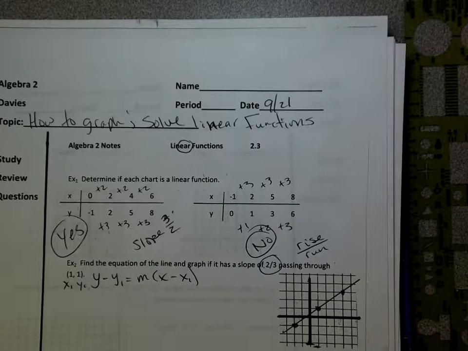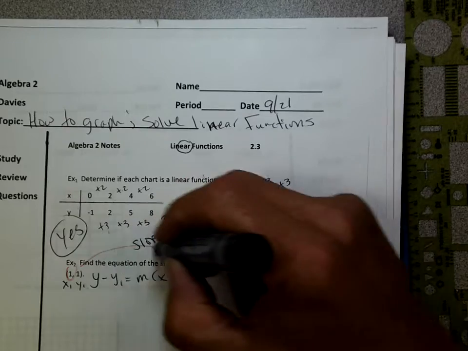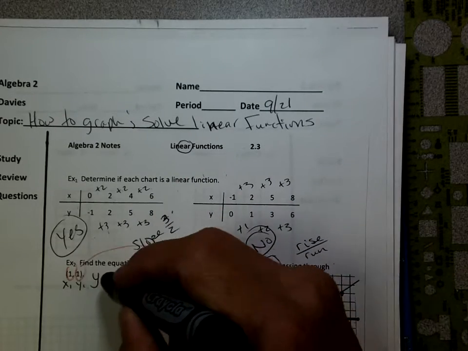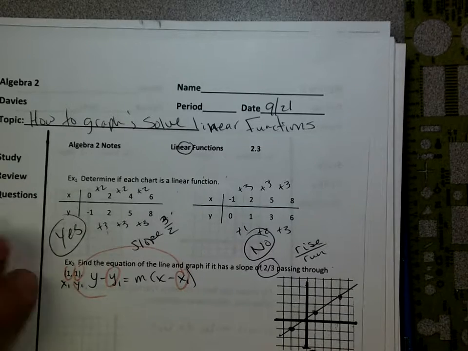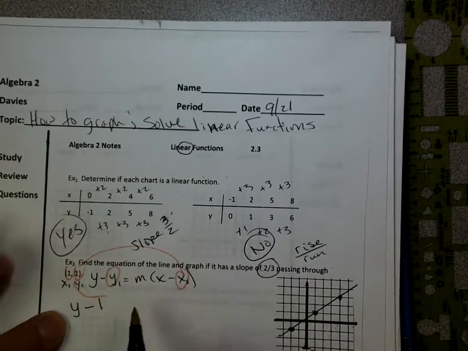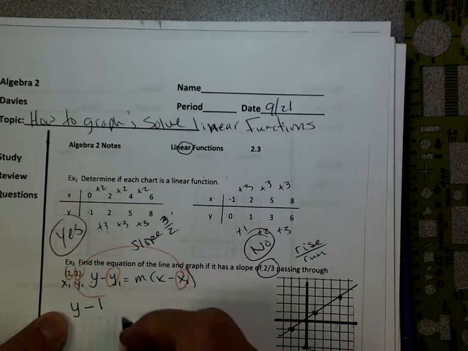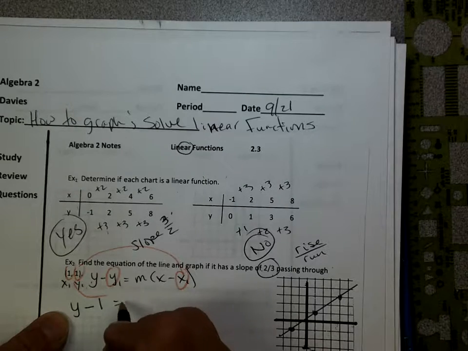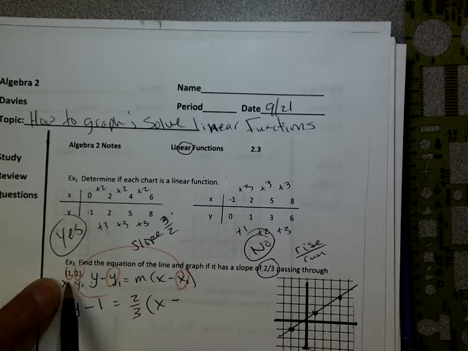So I'm going to do a little bit of plugging in. I'll plug in my 1 for x1 and my 1 for y1. So I go y minus 1, my y variable minus my y1 value, equals m, the slope, which is 2/3, times x minus x1, which is 1.